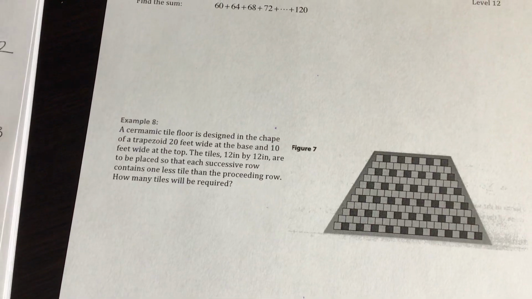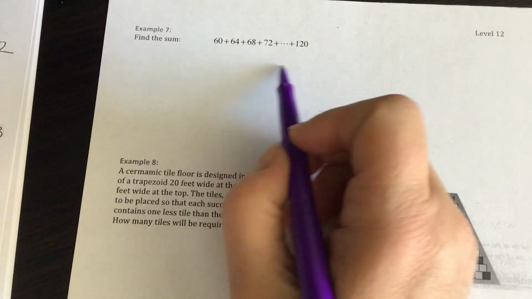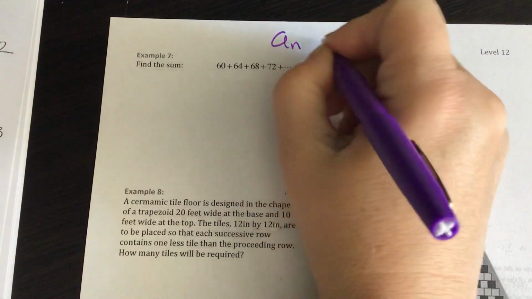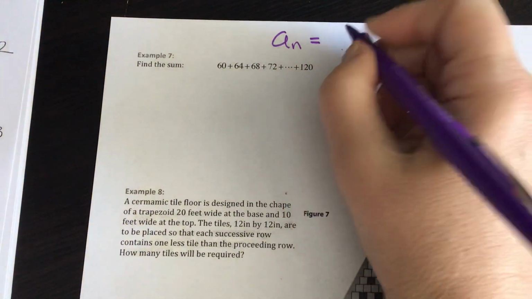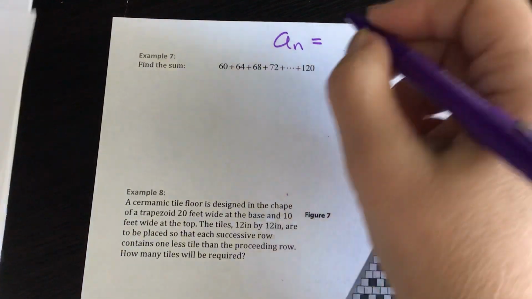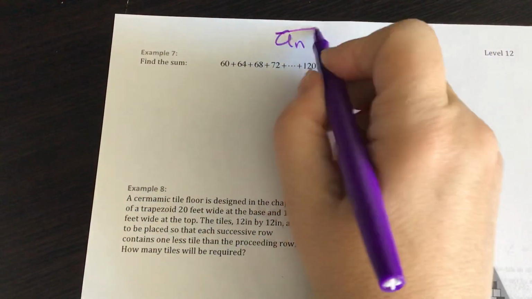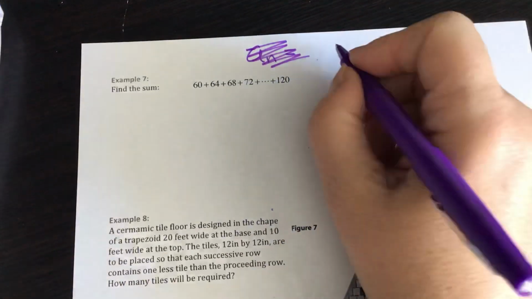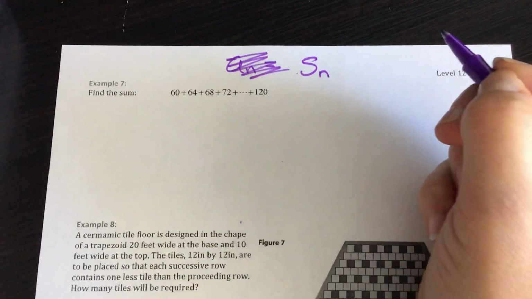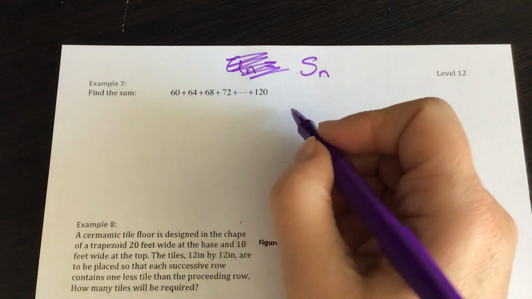So here it says to find the sum of all these numbers. Now here's our formula. I want to find the sum of all of the terms.